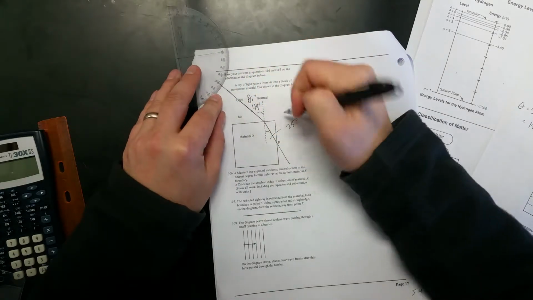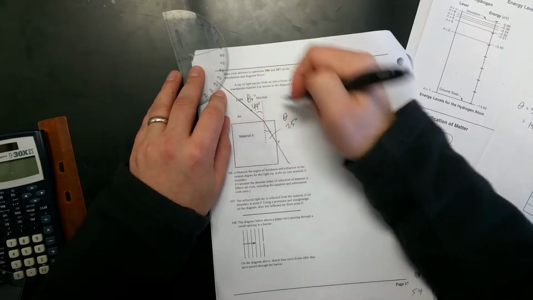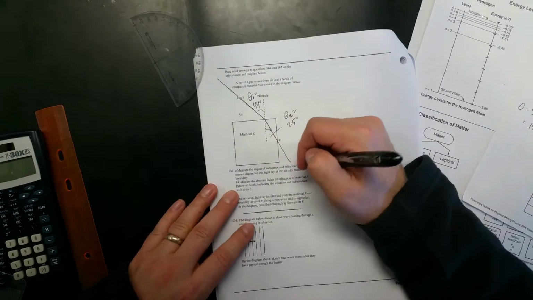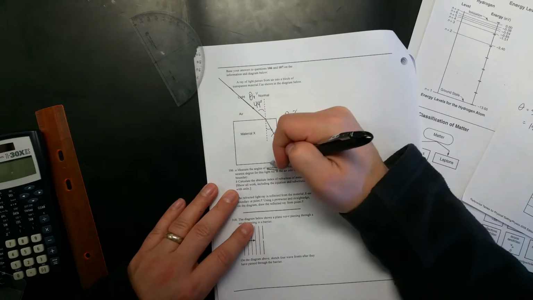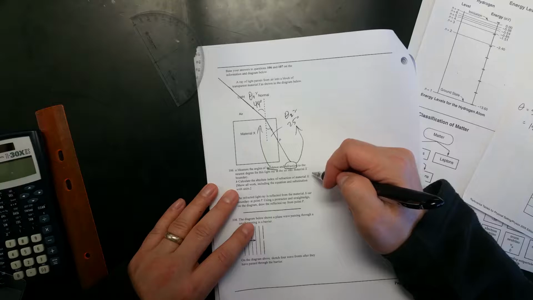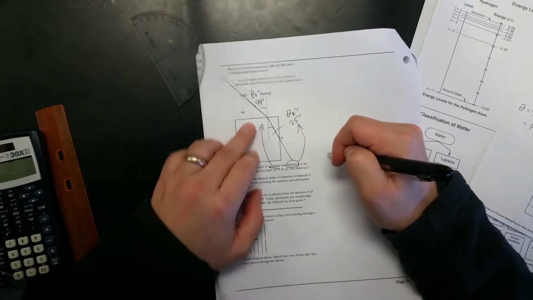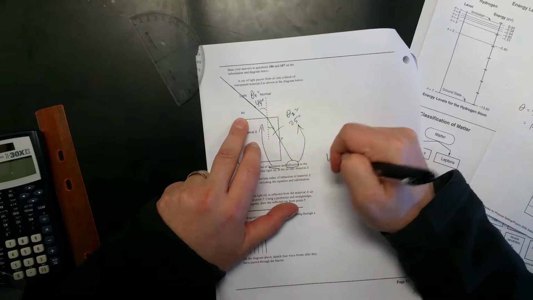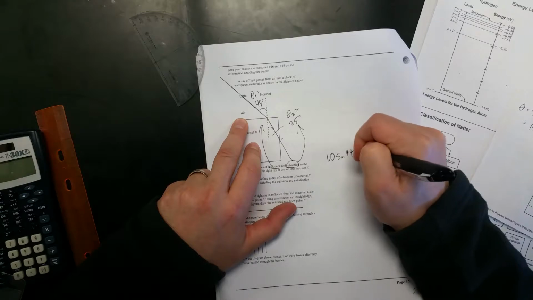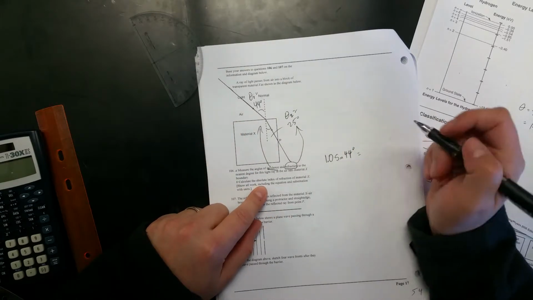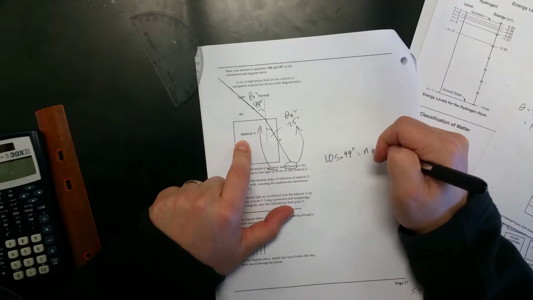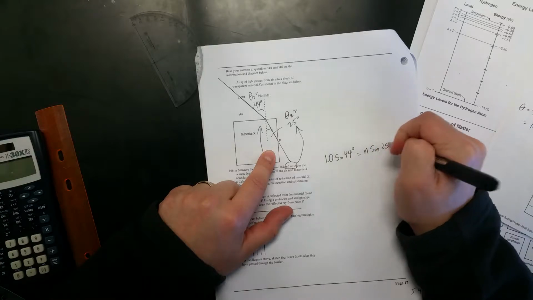So theta I, well, let's call them theta 1 and theta 2, because that's what the reference table does. Incidence, refraction. Okay. So incidence is 44, refraction is 25. Calculate the absolute index of refraction of the material X. So 44 degrees goes with air, which has an index of refraction of 1.0 sine 44. Put the degree symbol in because it shows all work. And that is equal to the index of refraction of the material, N, times the sine of 25 degrees.